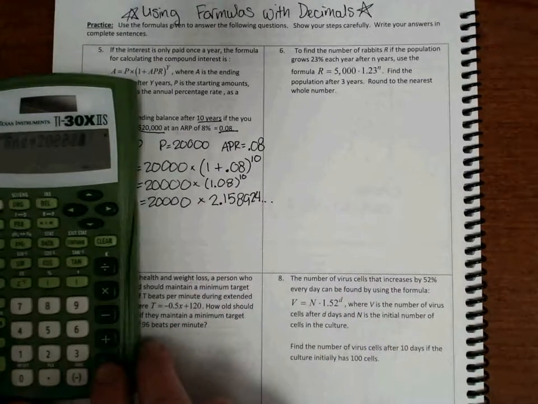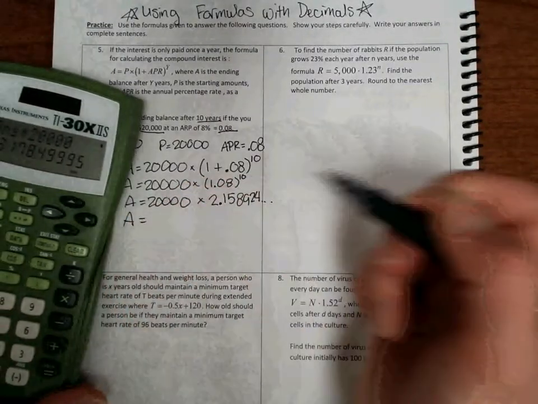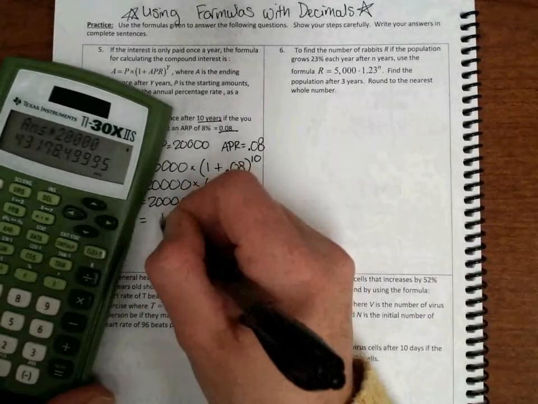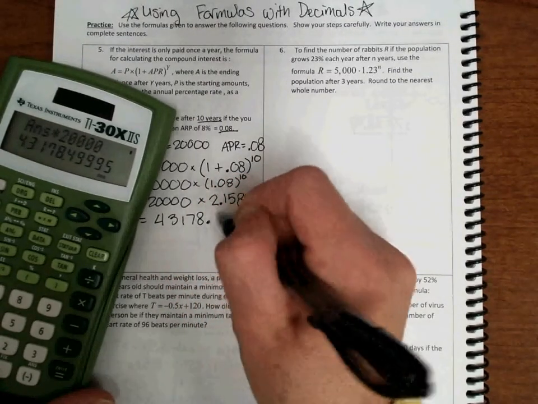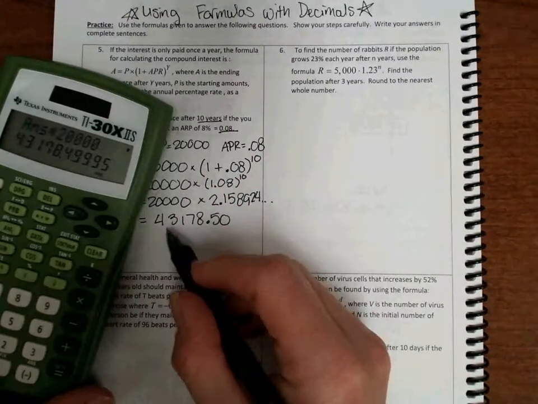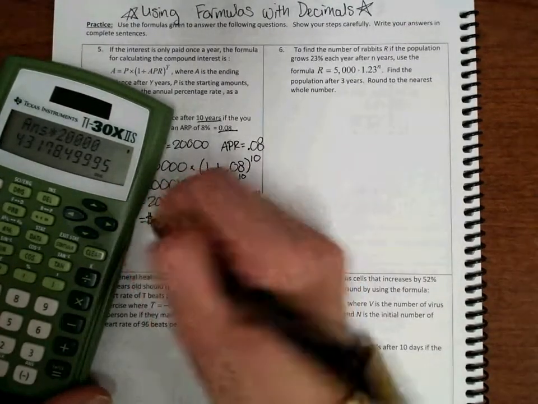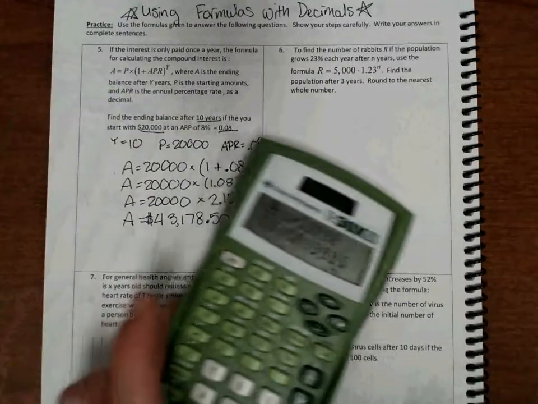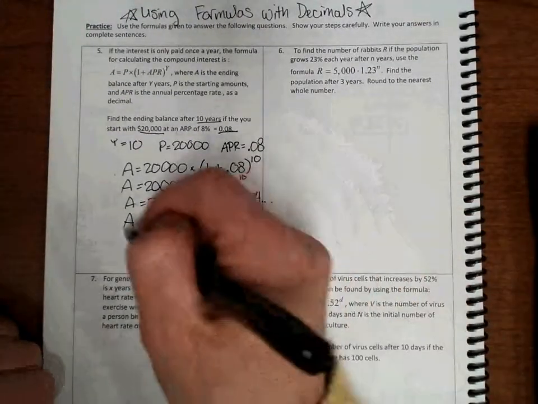And so I end up with A equals 43,178. We'll just round up to 50 cents. So $43,178.50. If they don't say how to round in the problem, when it's money, you usually go to the nearest cent. Otherwise, it's kind of your call on what you think you should round to.